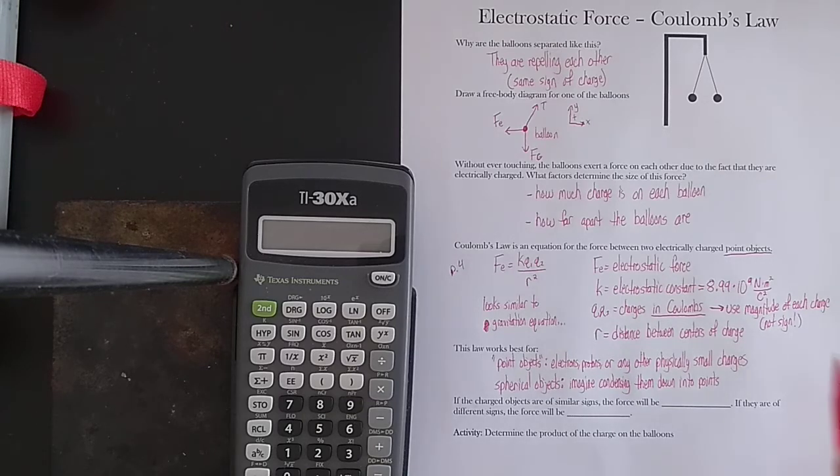Now, I said that you're not going to put the sign in the equation. You're not going to put negative signs or positive signs in the equation. You might be asking, well, then how am I going to know if the force is attractive or repulsive? Remember, attractive brings things together, repulsive pushes things apart. Well, that's not going to be too hard. You're going to know based on whether the charges are the same or different.